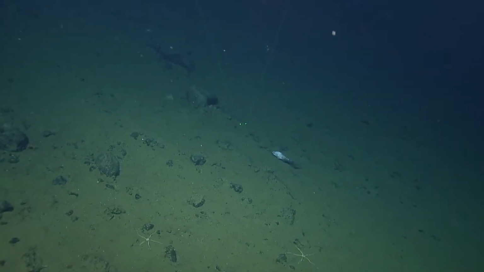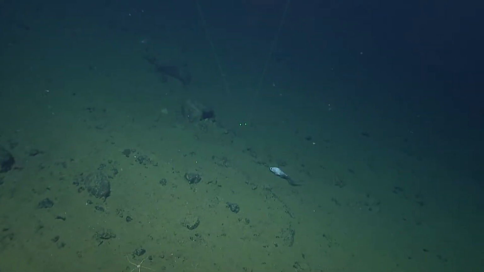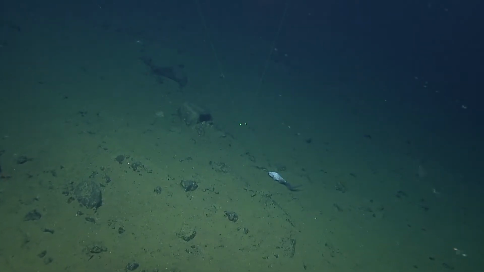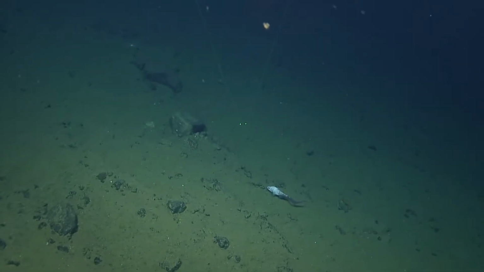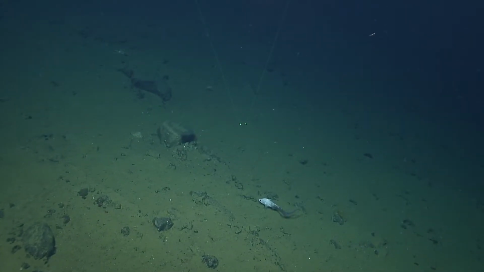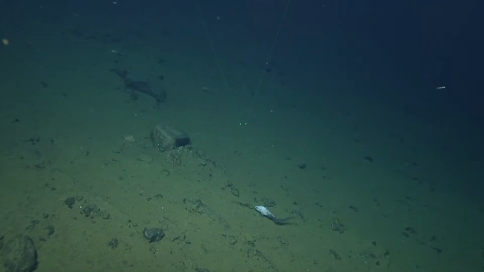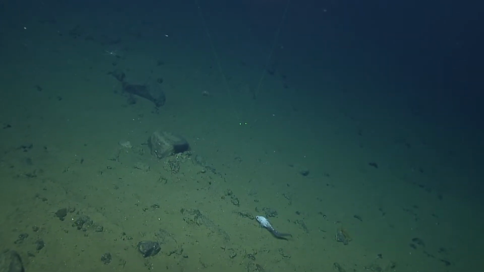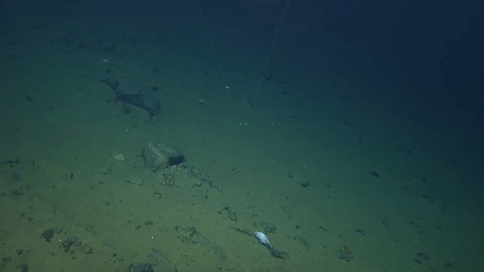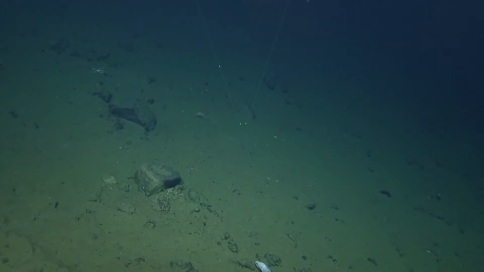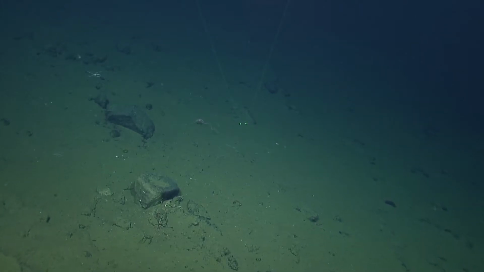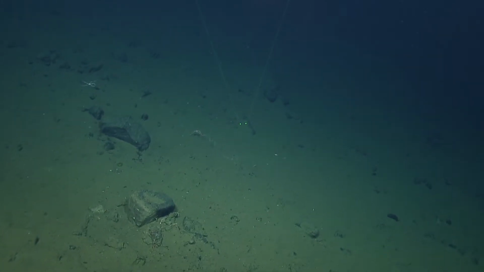So there's really no way you can clip an arm to figure out the age. You have to sacrifice pretty much the whole organism. Yeah, bamboo corals, definitely. Black corals, yes. It's difficult to tell ages on most things. Yeah, I can imagine.